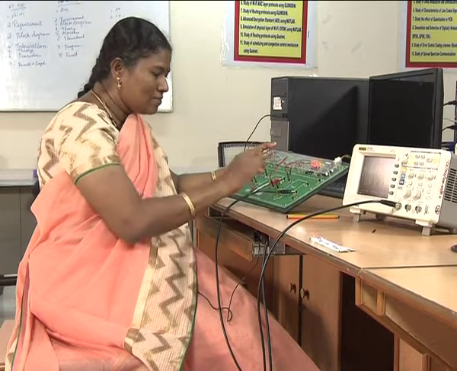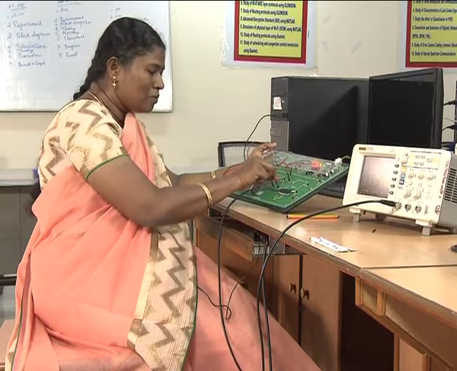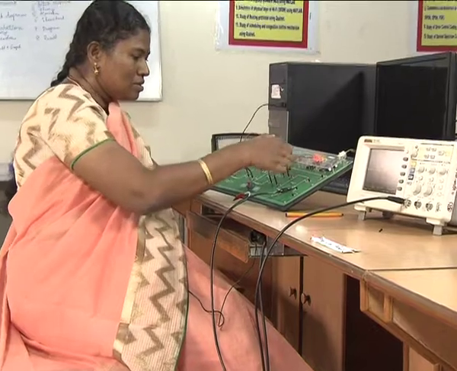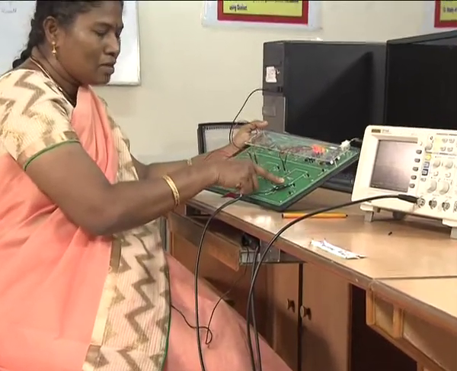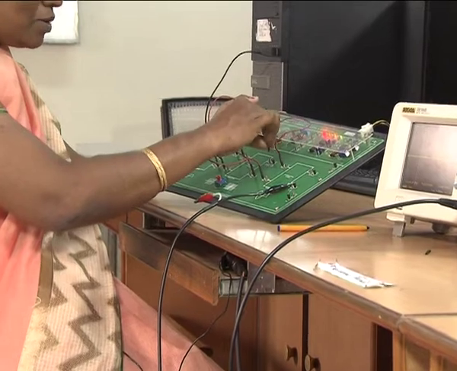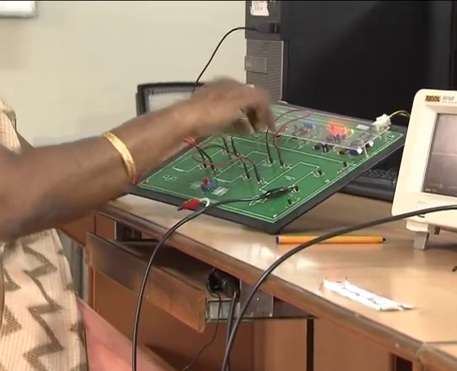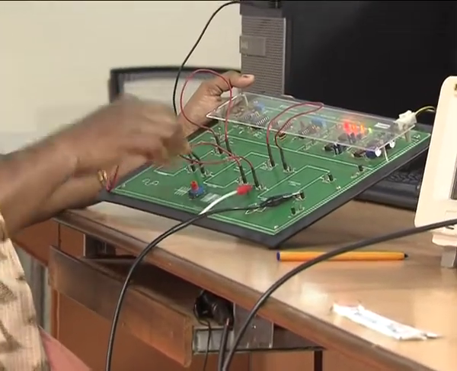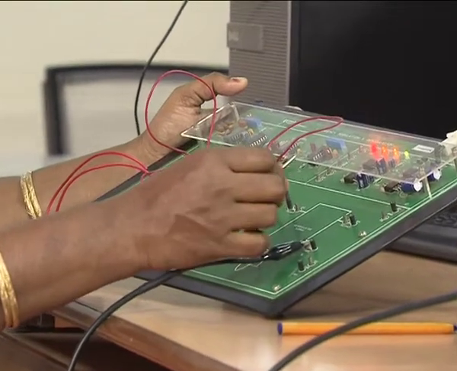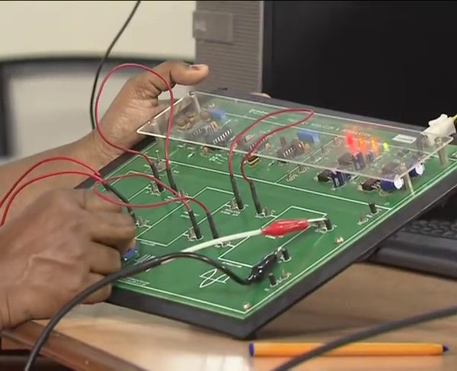As per this kit, it is enough to provide an input. This is the demodulator block. To the demodulator block, we just provide the modulated input signal. Once we provide the modulated input signal, we can see the output at the demodulator circuit.